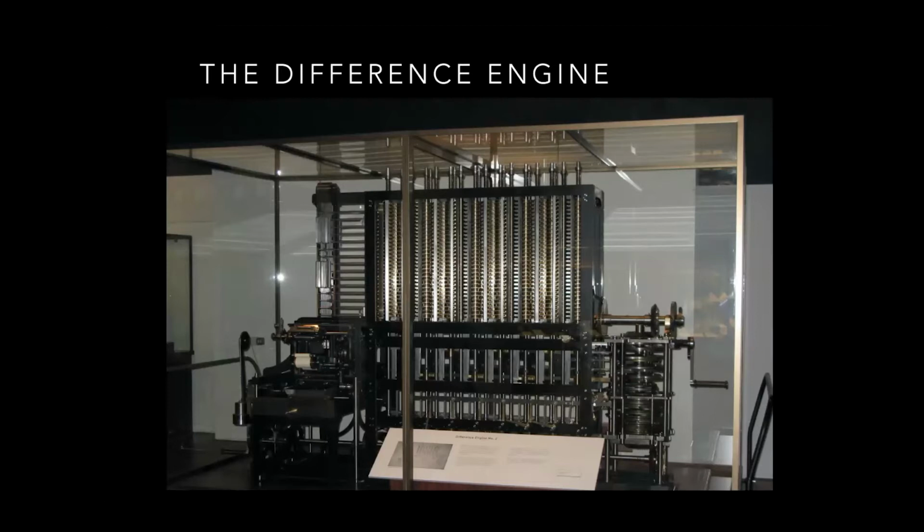And it could calculate all kinds of things, and it just used hand cranks. It was not an electronic computer, but it was a manually operated kind of calculator. And this completely blew her away, and they became friends and collaborators.